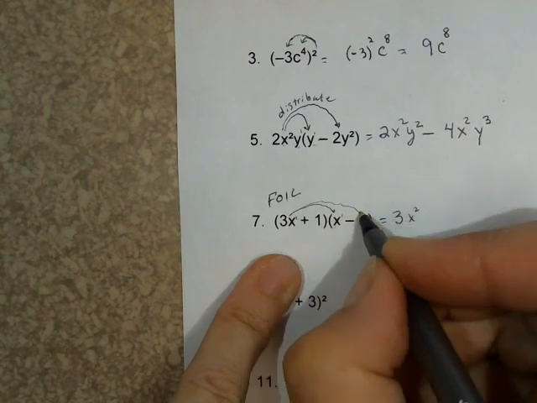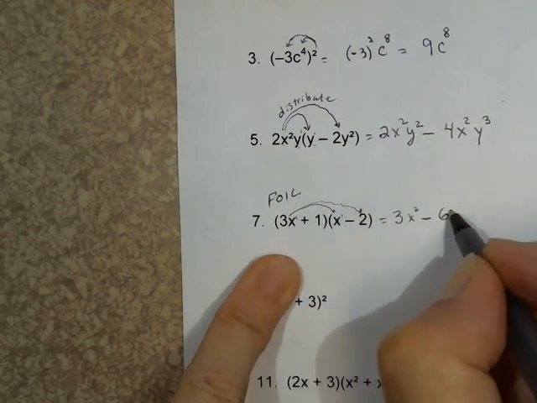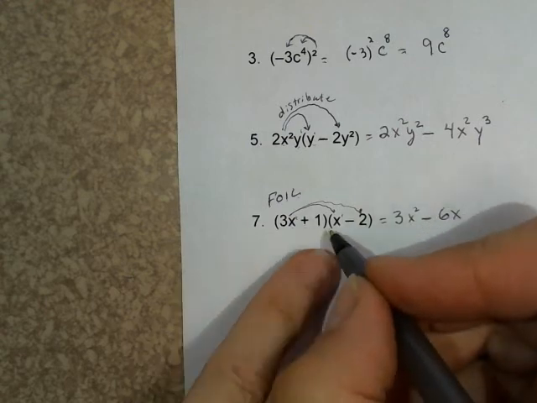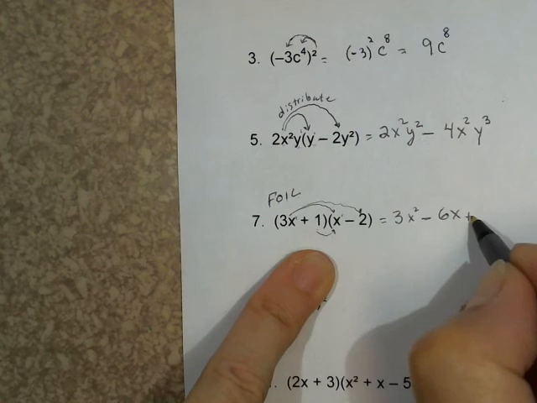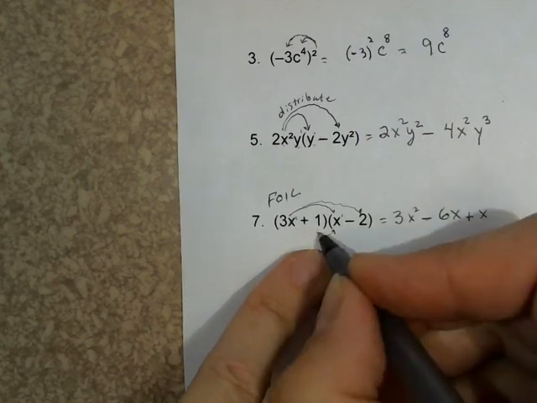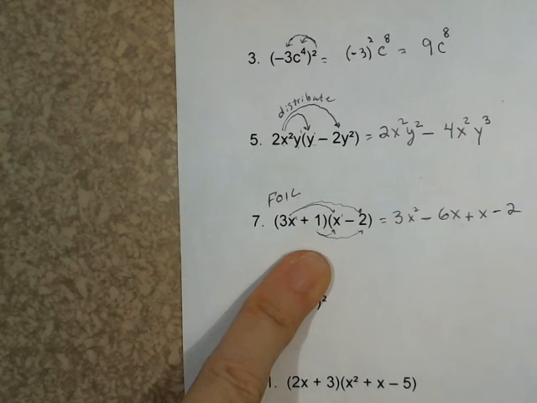And O for outside, 3 times negative 2 is negative 6, and then you have an x tacked on. The next one, I, is for inner. 1 times x is positive x. And then the last one is 1 times negative 2, which is just a negative 2.